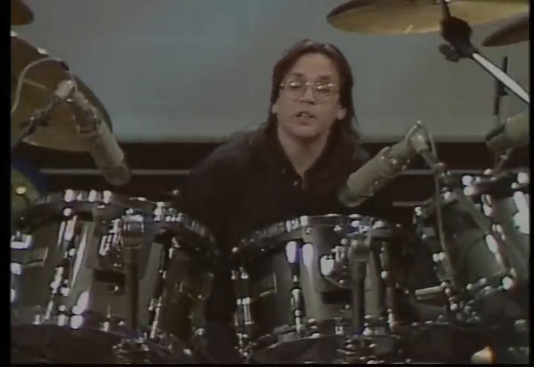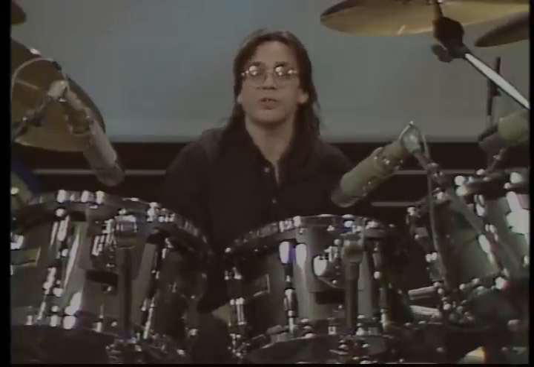All right, in closing, I'd like to reemphasize what I said earlier, and that is you should work on your technique, your fundamental rudiments, and really listen to as many records as possible so you can hear all sorts of grooves, all sorts of different drummers and their interpretations of those grooves, and play as much as possible.